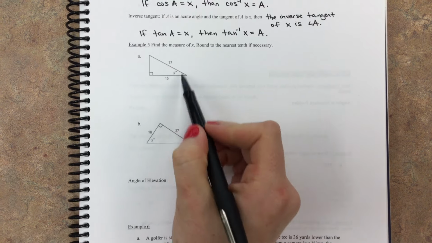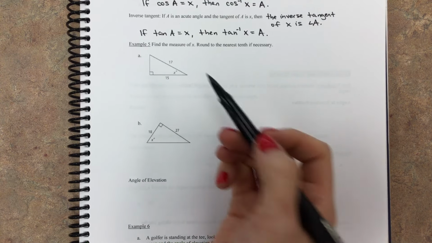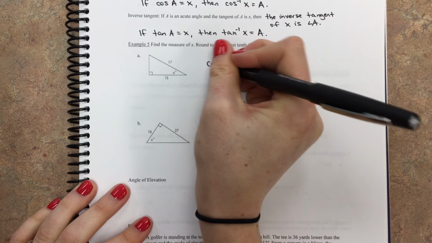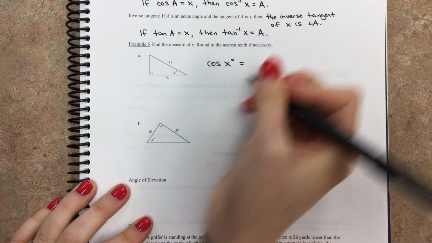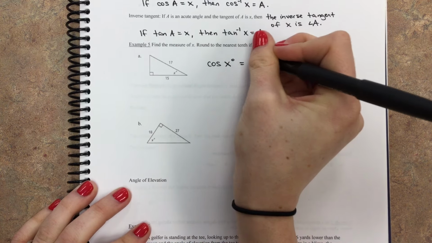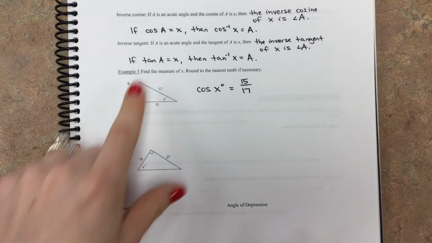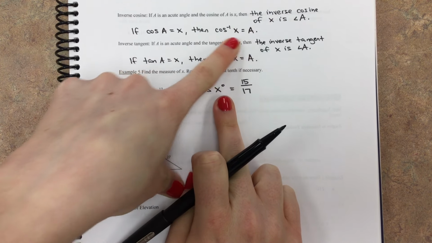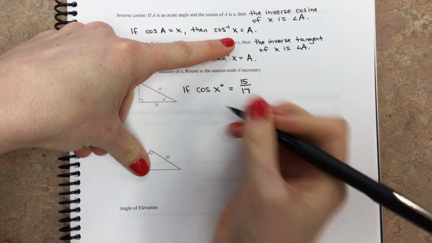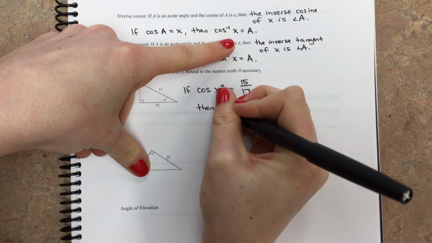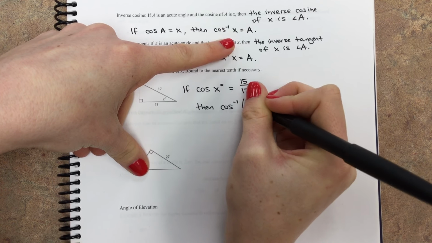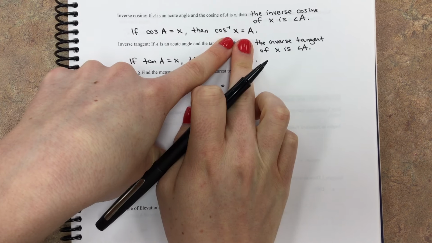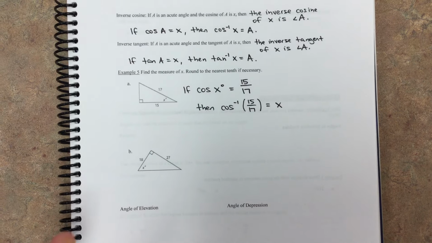So let's look at some examples. Notice in these ones it's the angle that's missing, but we have all the sides. So pay attention. Here, we are given the adjacent and the hypotenuse. That would be cosine. So you would say cosine of x is equal to the adjacent over the hypotenuse, so 15/17. It says cosine of x equals 15/17. Then to find x, we just switch it into this format: if we know this is true, then cosine inverse of 15/17 is equal to x. We just swap it, and this can get plugged into our calculator to figure out what x is.